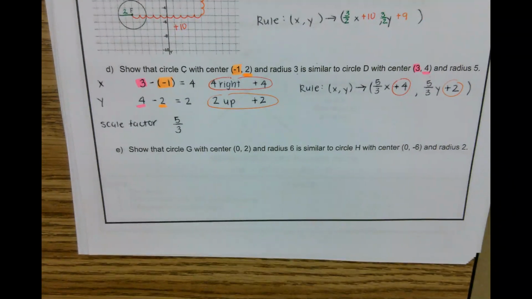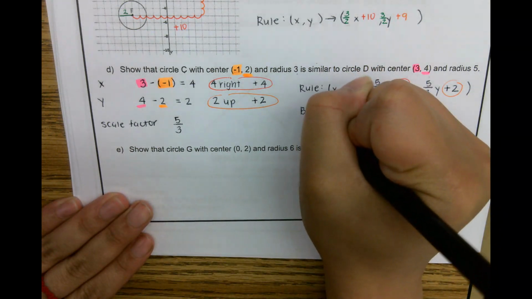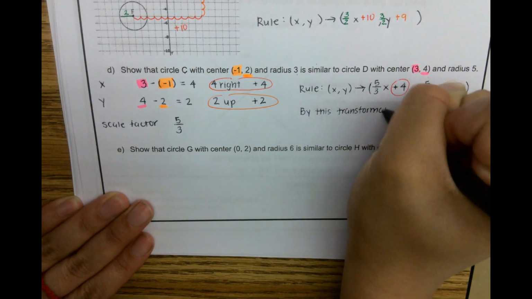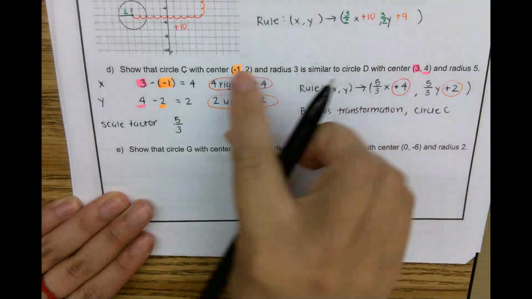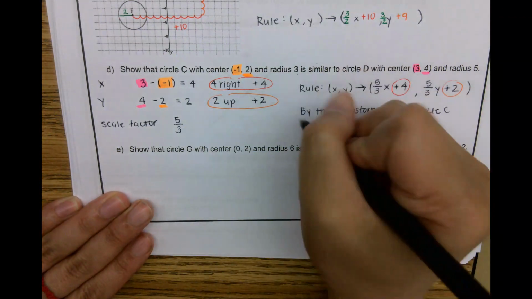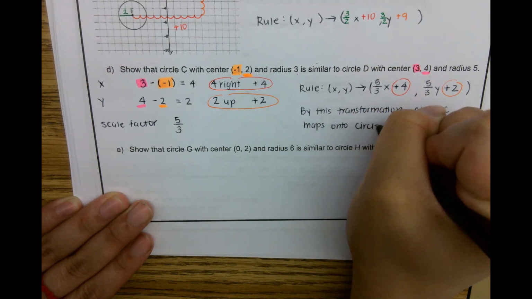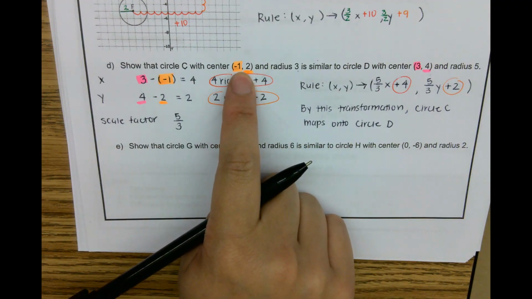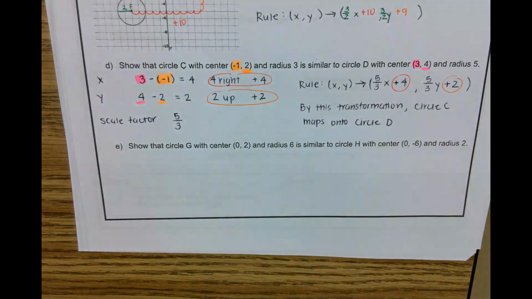Cool. And so how does it show that this is similar? By this transformation, if we start at circle C and we follow this transformation, it maps onto circle D. So if we took every point from this circle, multiplied it by 5/3, and to the x's we added 4 and to the y's we added 2, we would get to circle D. Okay? So let me try one more.